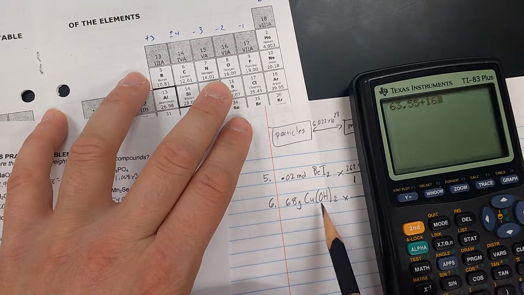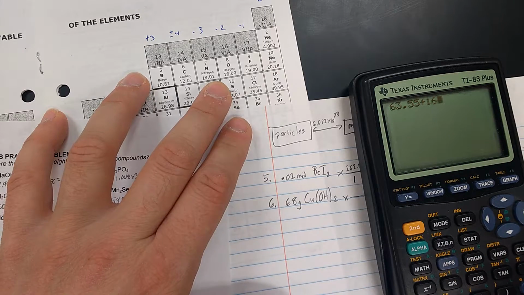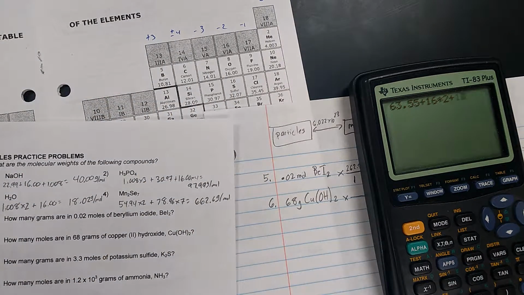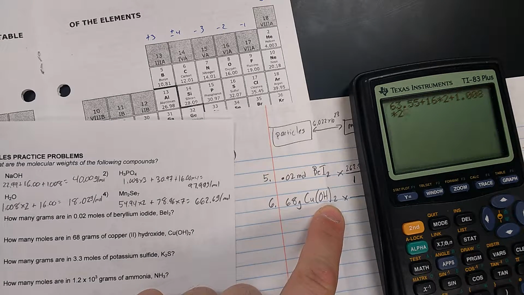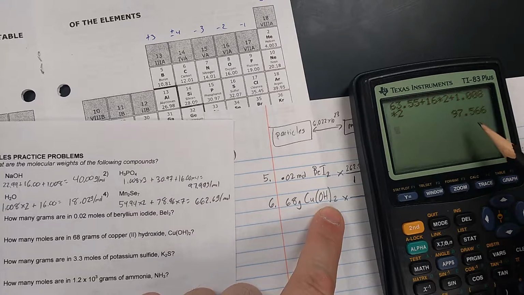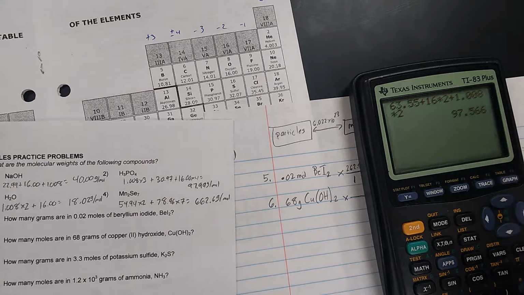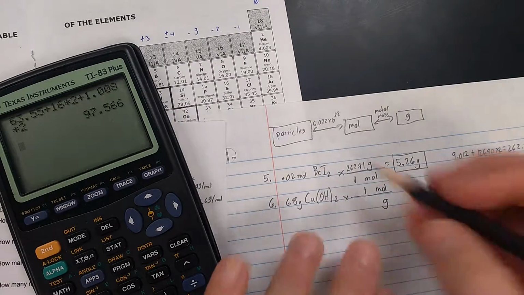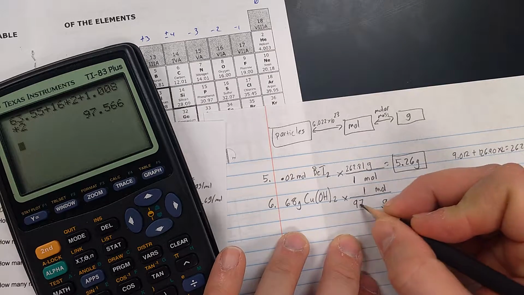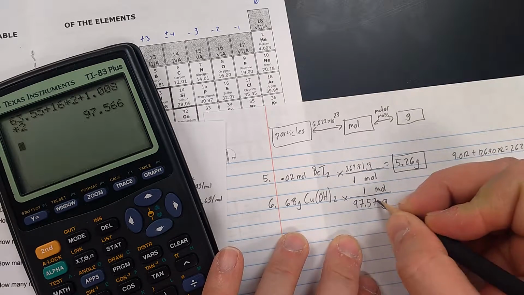Now we've got 2 oxygens here, so times 2, plus the mass of hydrogen, 1.008, also times 2. And that's 97.566, so we'll call that 97.57.